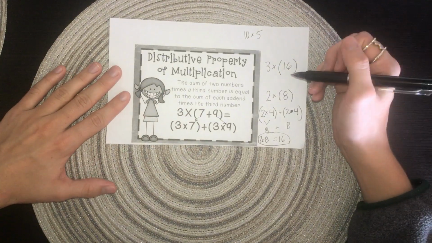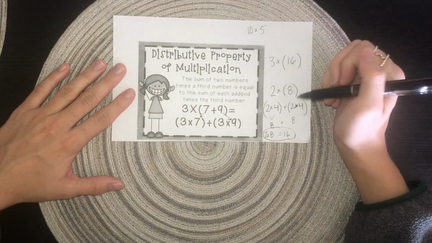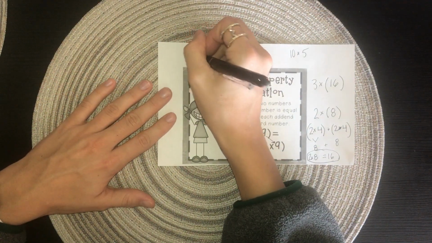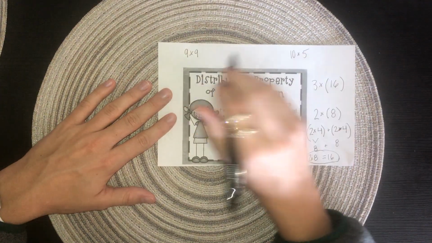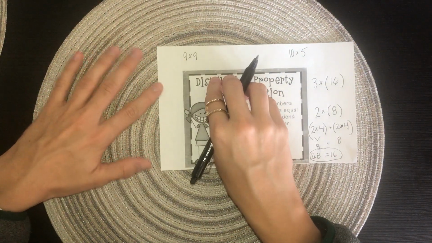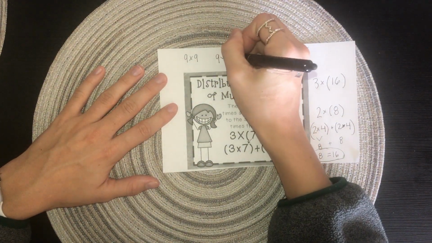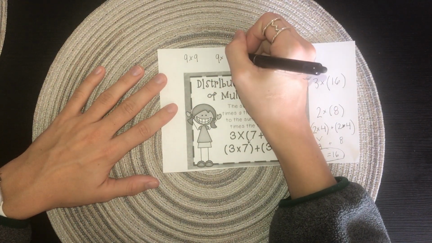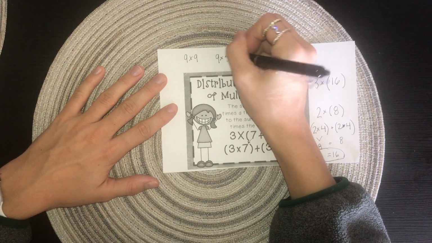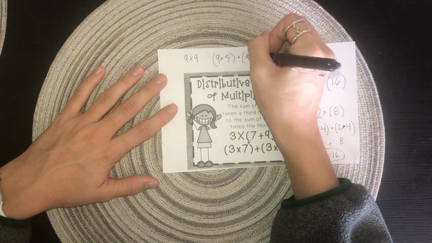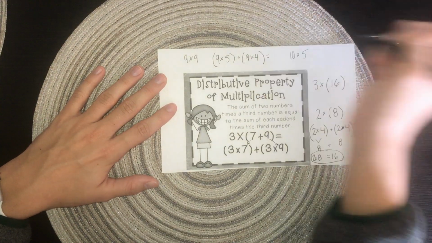But like I said, the thing to note is that you can only choose one number to break apart. So say you are multiplying 9 times 9. You can only choose one of those 9s to break apart. So say I choose the second 9. Then I would do 9 times, we'll break it apart into 5 and 4. So 9 times 5 plus 9 times 4. And then you would solve.